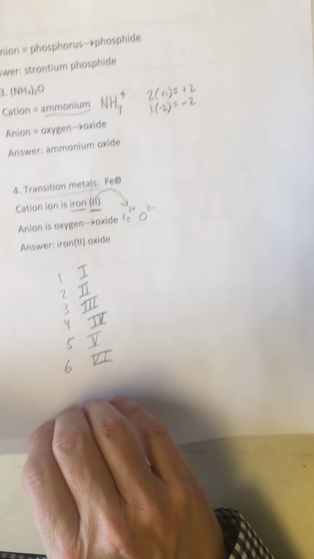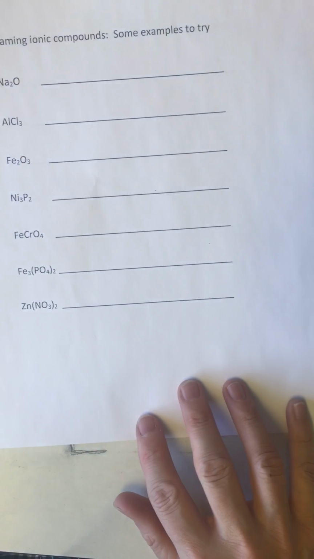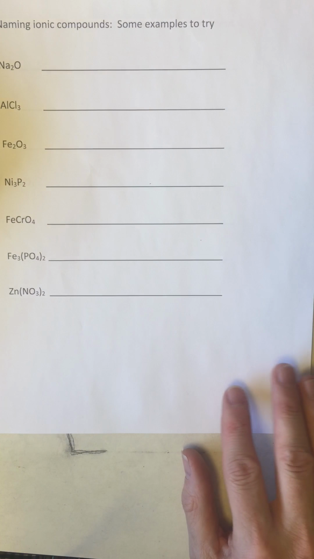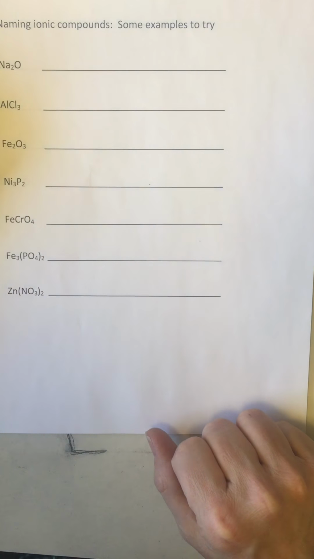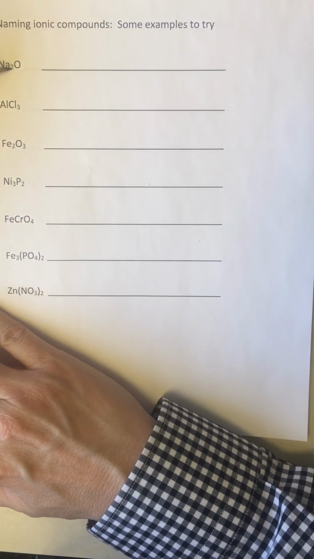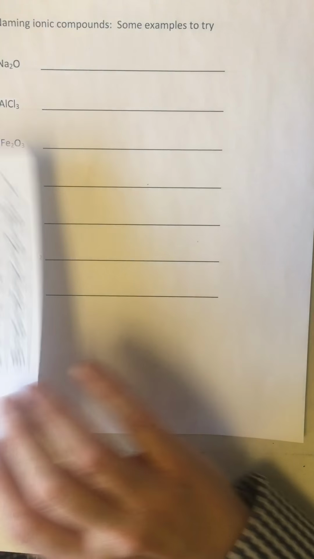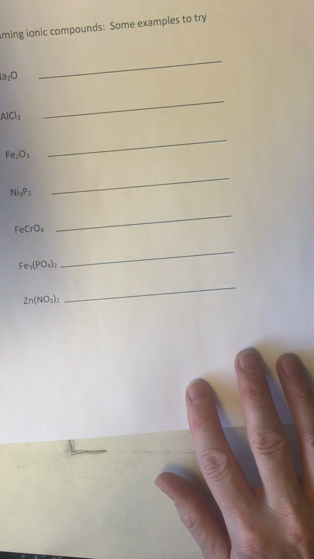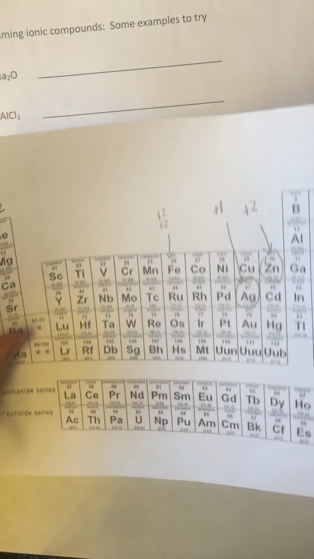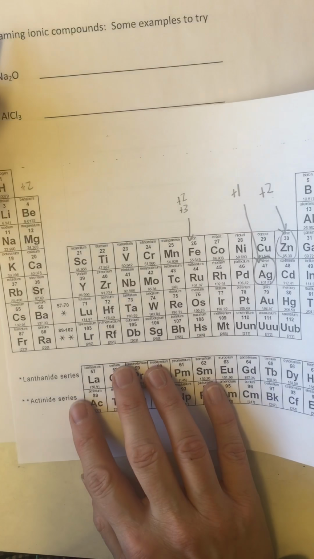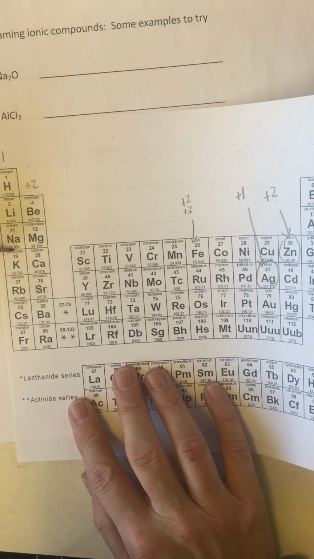Let's take a look at some practice compounds. Okay, I'm going to go through these here. First one, Na2O. Let's be mechanical about this at first, and then we'll try to go a little bit faster as we go through it. Na2O. Okay, so we first have to find out on the table where it is. Well, there's Na right there.